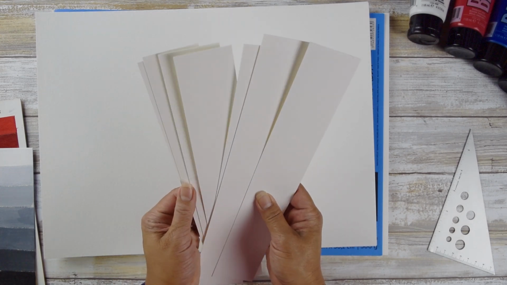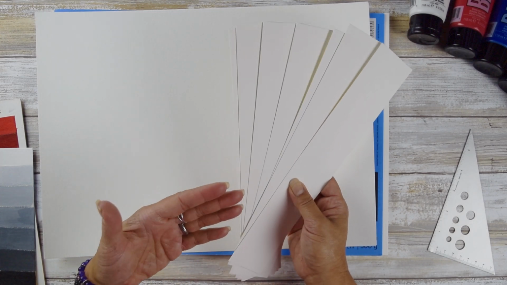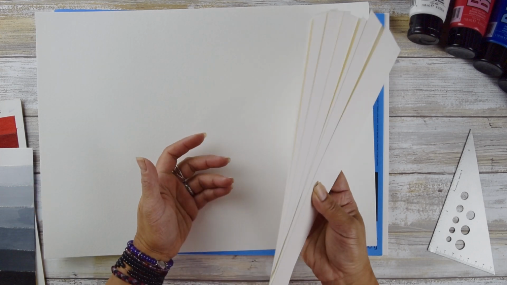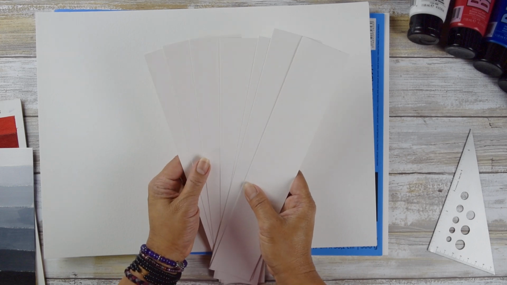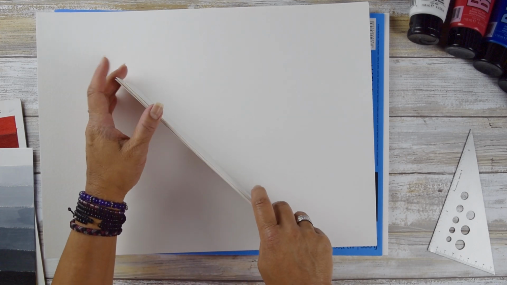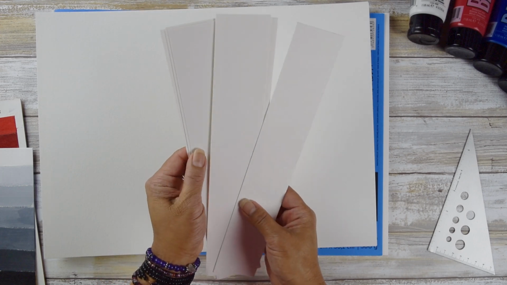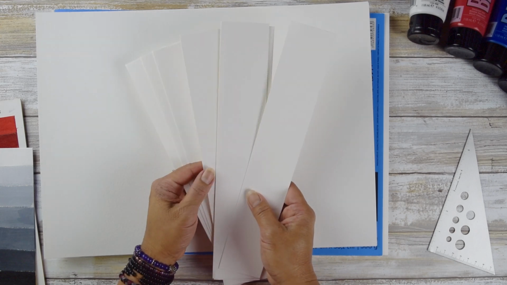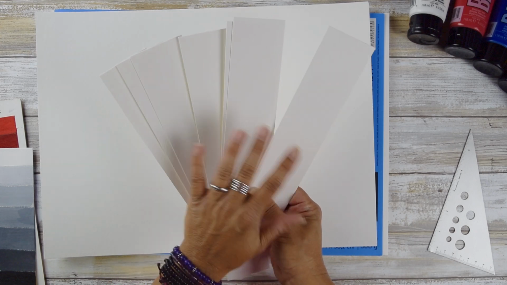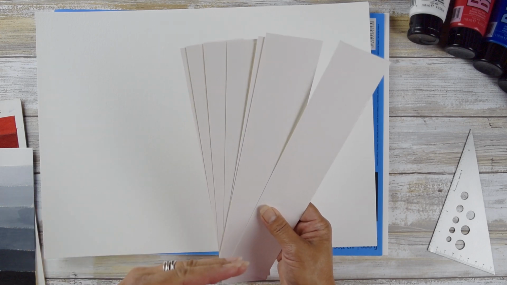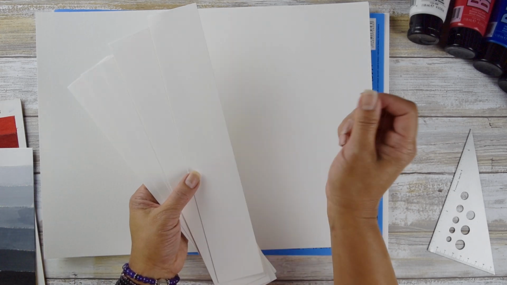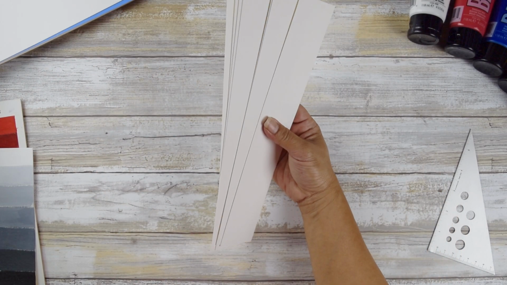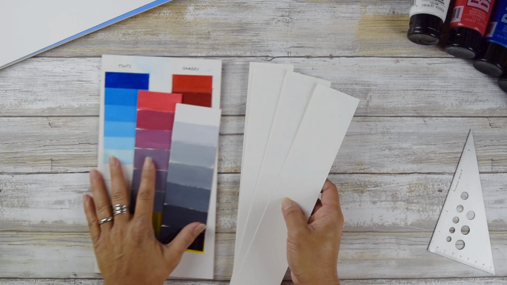It doesn't have to be perfect. You can cut it with a mat cutter, an X-Acto knife, or scissors, as long as you have a couple of strips of this. Technically you really need 3, but it's good to have extra in case you want to keep practicing. That's what I've done here, and that is going to be for this exercise.